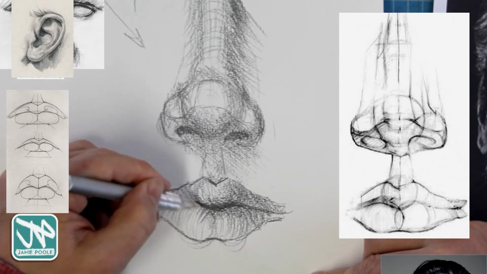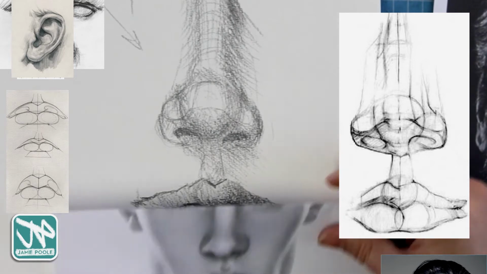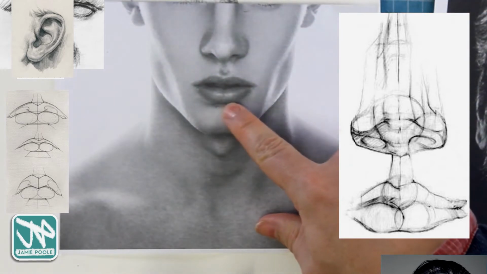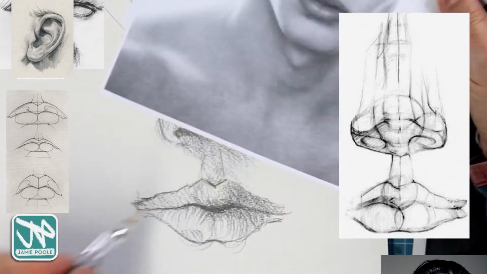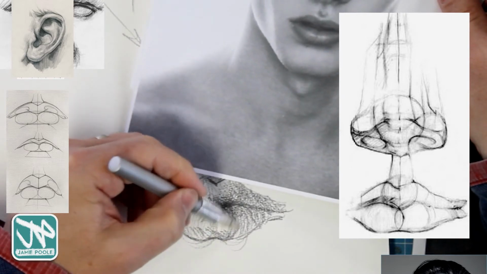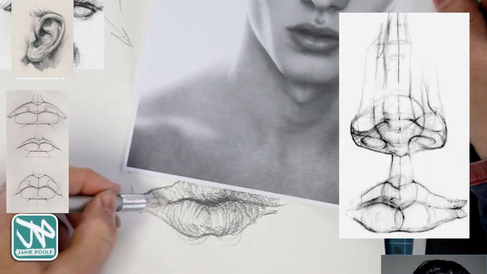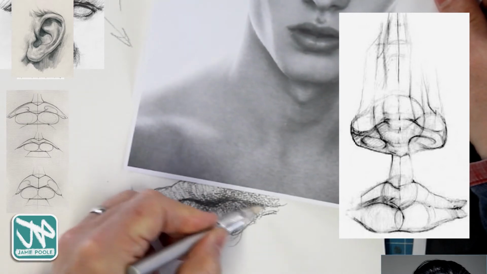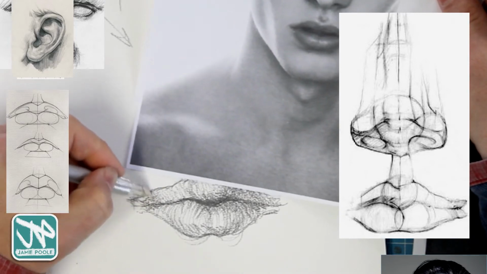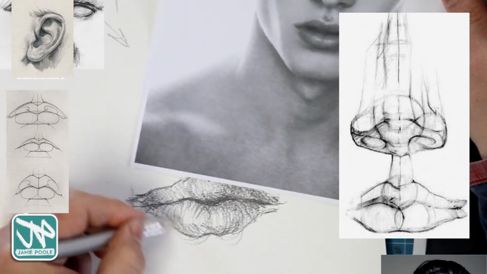And we can add some of these lines. If we look underneath his lips, you can see that you've got a shadow cast from the bottom lip too, and there's some nice highlights in there. So let's put some more contouring in. Corners of the mouth might be slightly darker as well, because it tends to turn in as it gets in there.